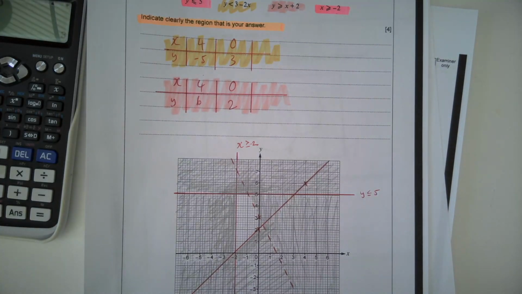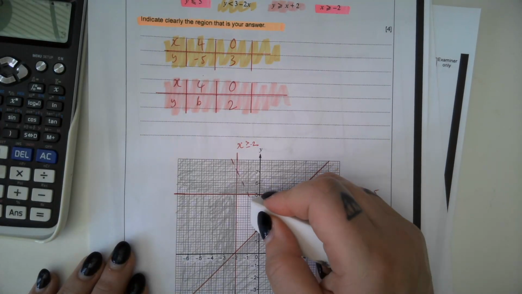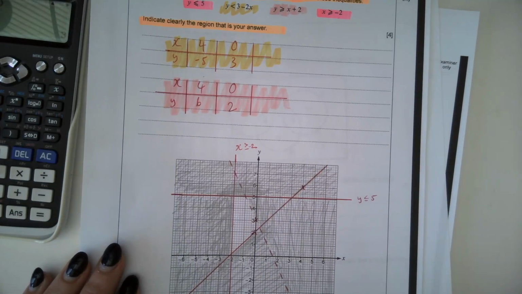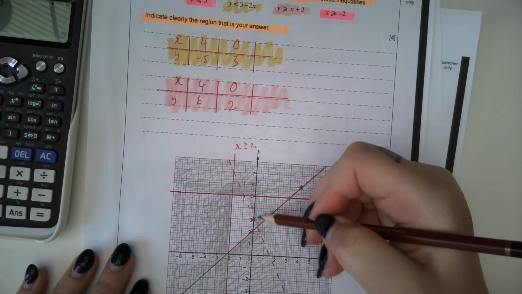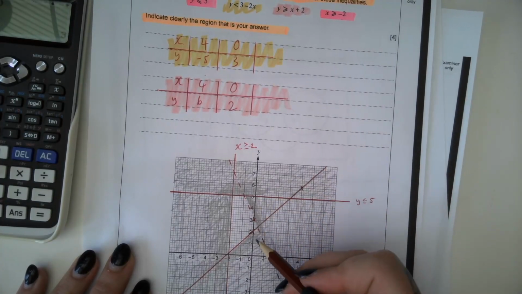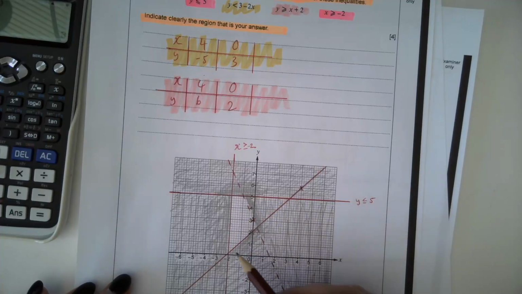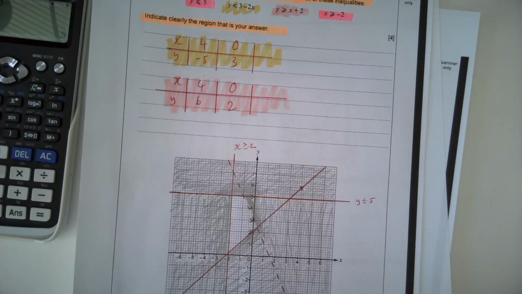I'm just going to make a little change because I've gone a little bit too eager here when I was shading in this line. So the region that we are interested in is that region there that satisfies all of the inequalities.